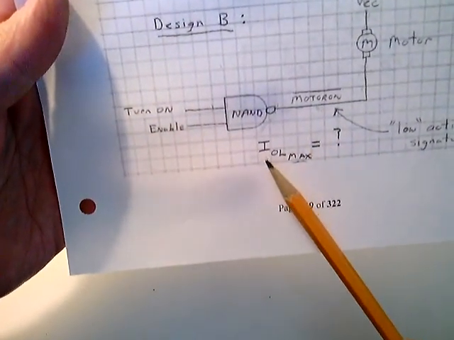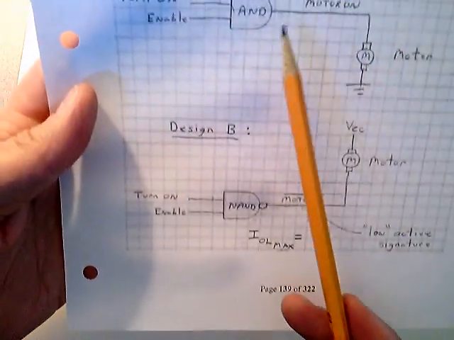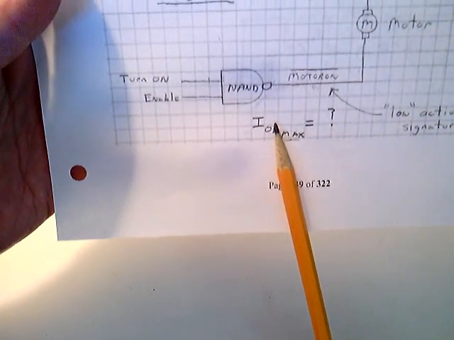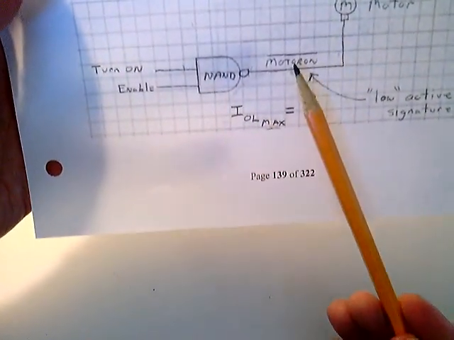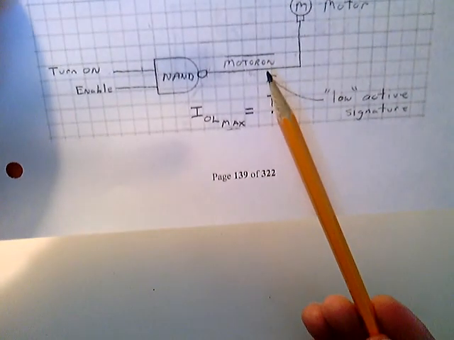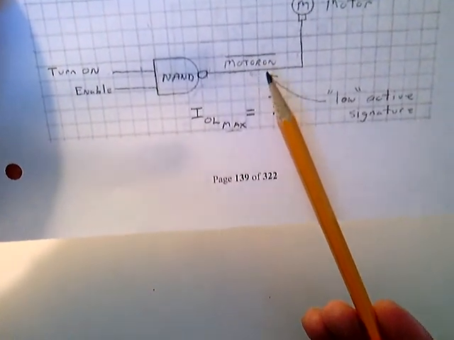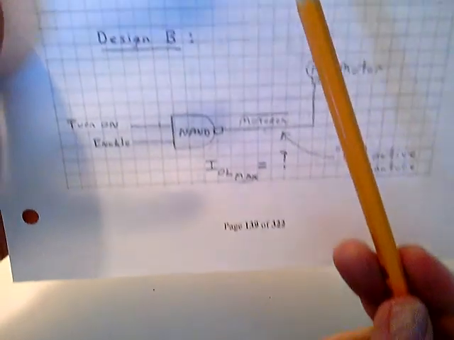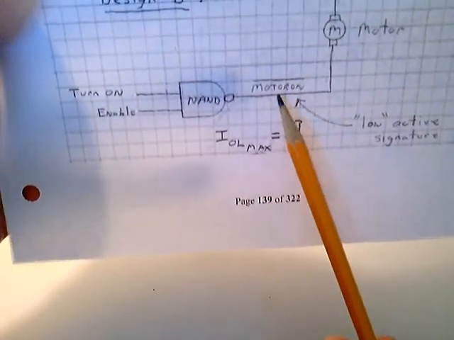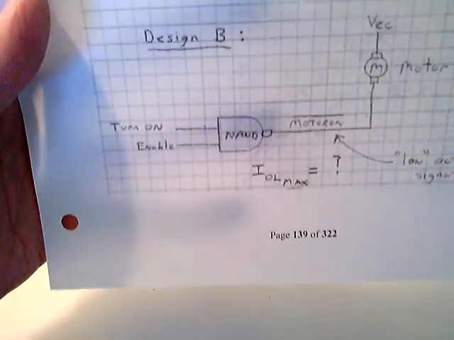And 16 milliamps is more than enough because you only need 10 milliamps. So design A is not going to work. Design B is the way they do it. Now you know why they use low assertion levels. In most cases with TTL, with most of the gates, you're going to be able to sink current a lot more than you can source. So they always drive things with the low active state, and that's the reason.